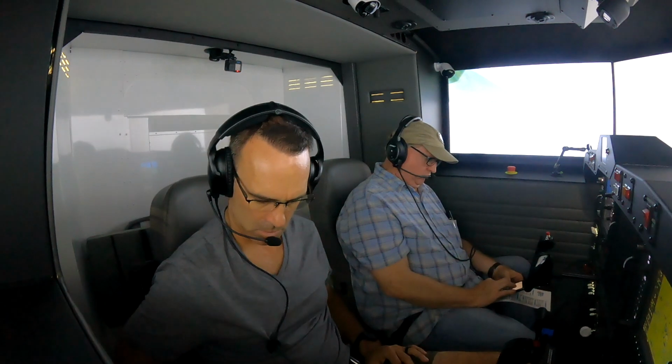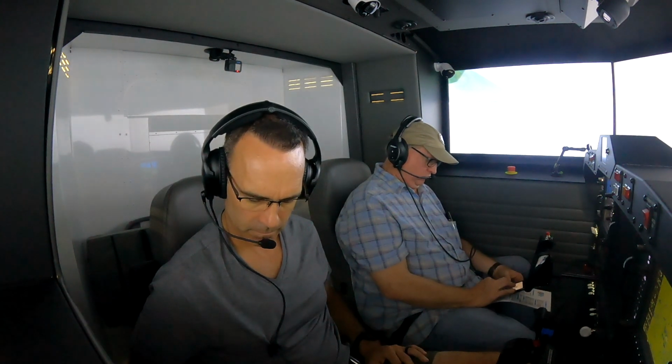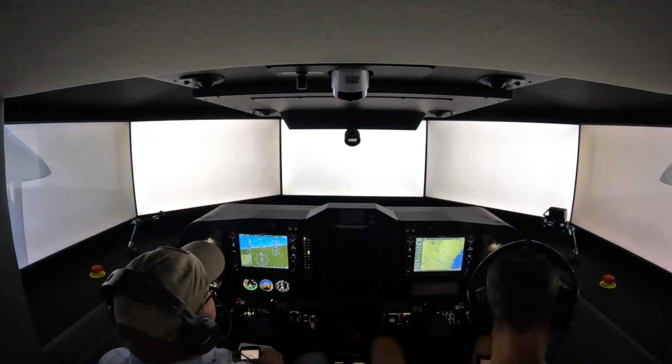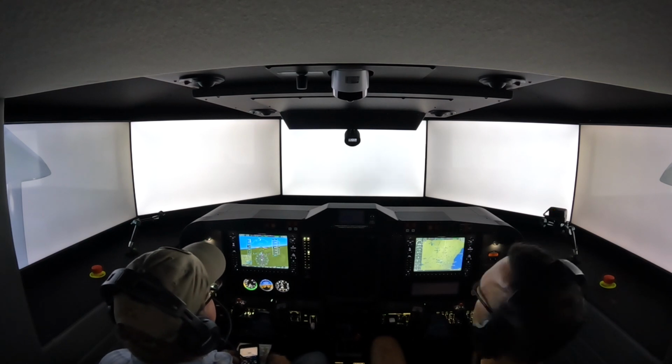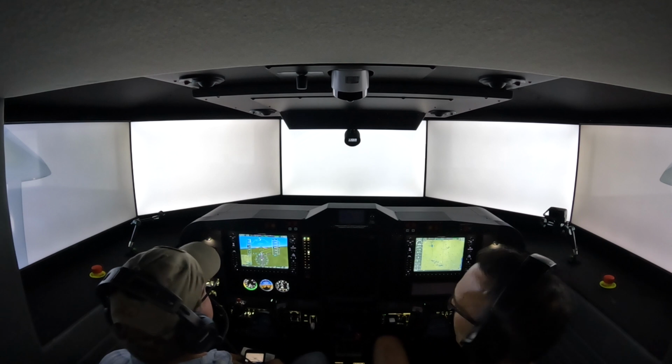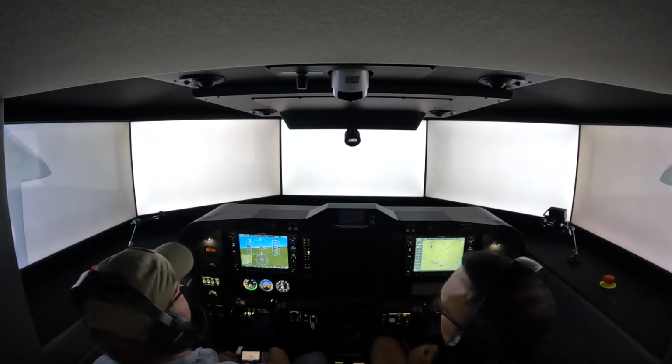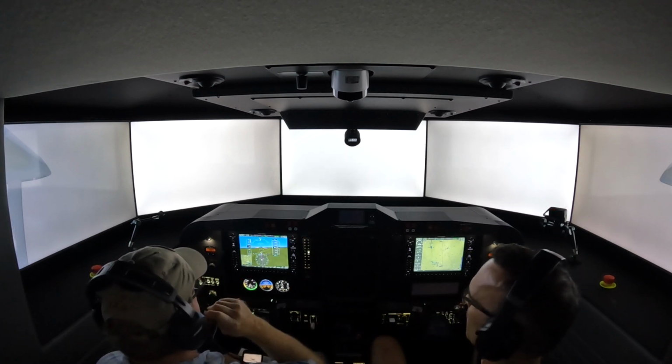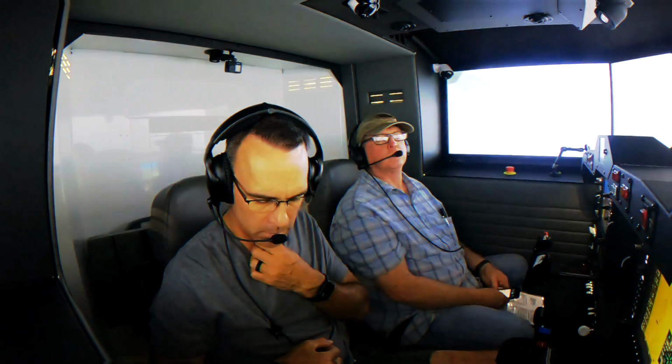Okay, so we should be over Badger or just passing Badger. Yep. Oh yeah, look at that ground go under you like it's nothing. We don't see any ground. Well, in synthetic vision. Oh, yeah. Fair enough. All right, so next VOR should be Oshkosh.